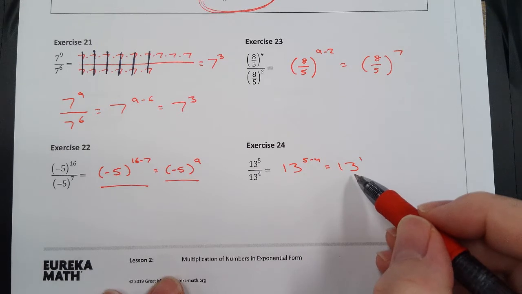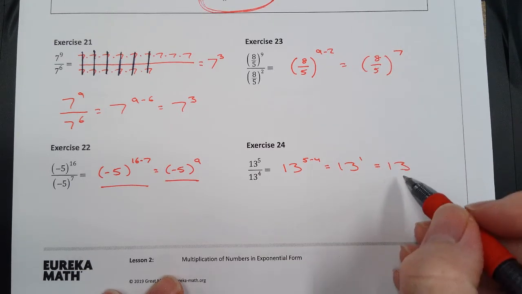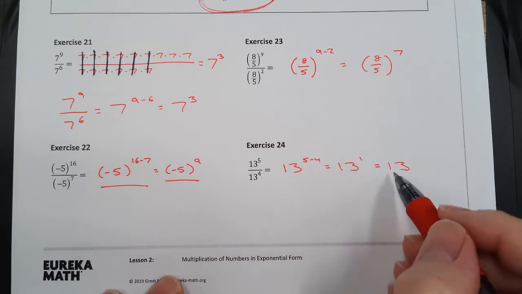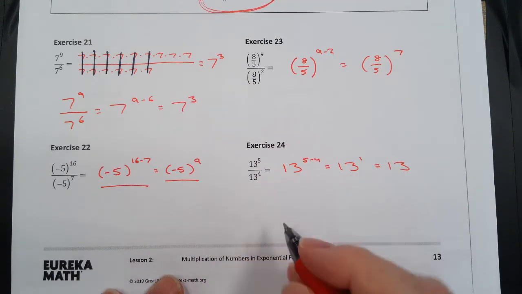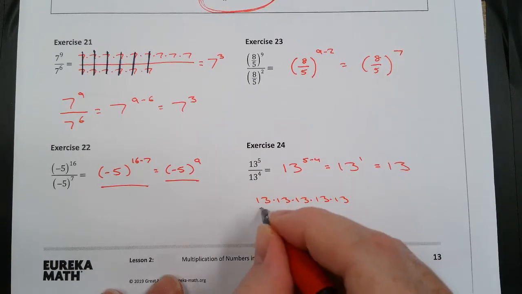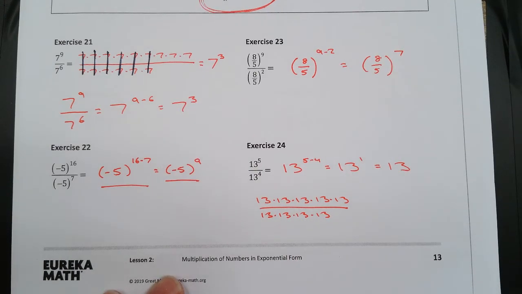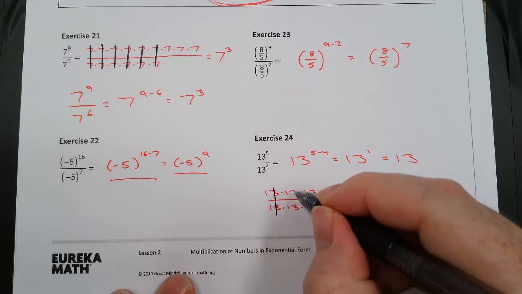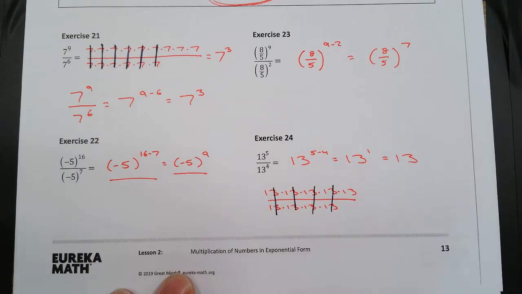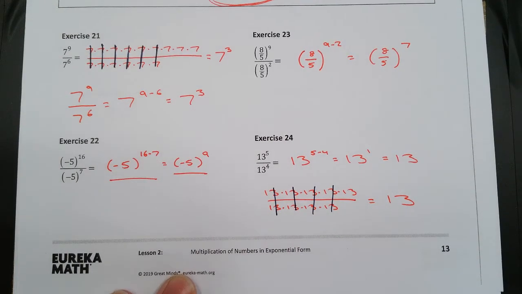Now, if you left it like this, that's okay, but you should also remember that this just means 13 one time. So you could just write 13 if you want. We talked a little bit about that yesterday. 13 and 13 to the first are the same. You don't believe me? Stretch this one out. Put 5 13s in the numerator and put 4 13s in the denominator to stretch it out. Cancel to make your 1s. 13 divided by 13, and so on. The only thing that's left is a 13. So you see 13 and 13 to the first are the same.